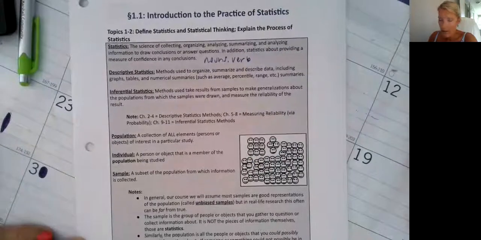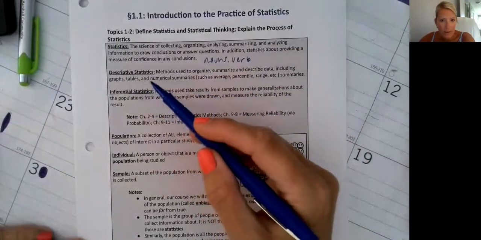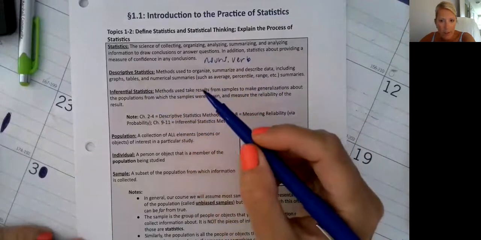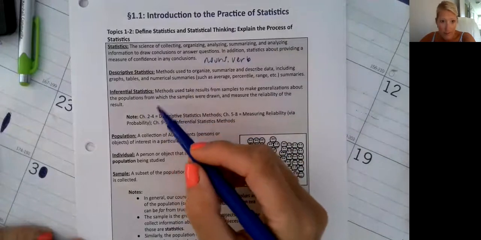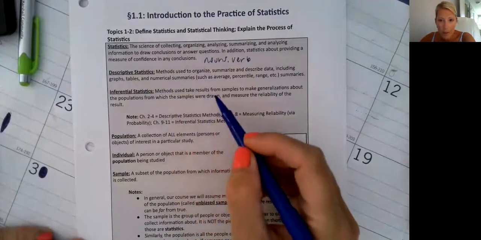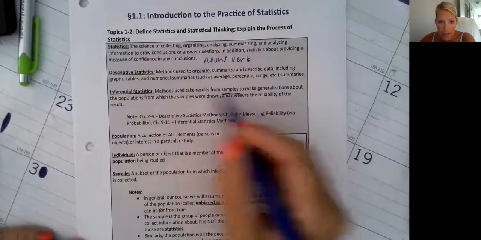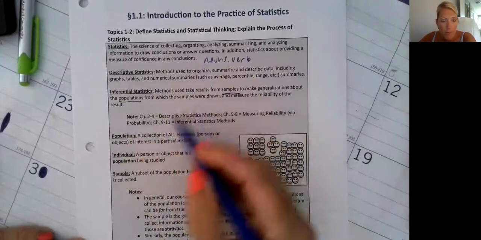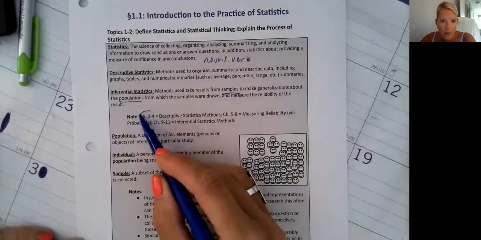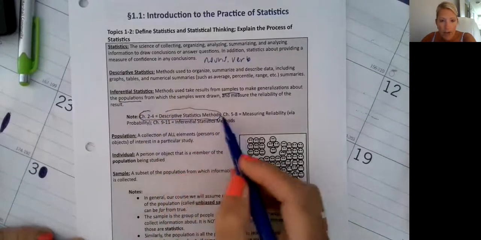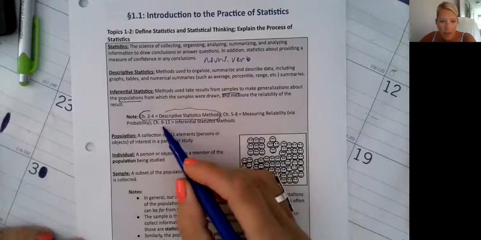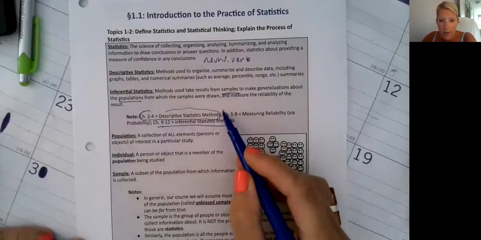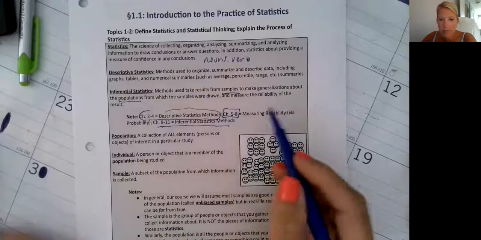There are two types of statistics that we're going to work with this semester. One is called descriptive statistics. It's methods used to organize, summarize, and describe data, including graphs, tables, and numerical summaries. Inferential statistics is methods used to take results from samples to make generalizations to the population. So we're going to take from a sample to make a generalization to the population. Chapters 2 through 4 are going to be about descriptive statistics. Chapters 9 through 10 are going to be all about inferential statistics. And then chapters 5 through 8 are about measuring reliability using probability.